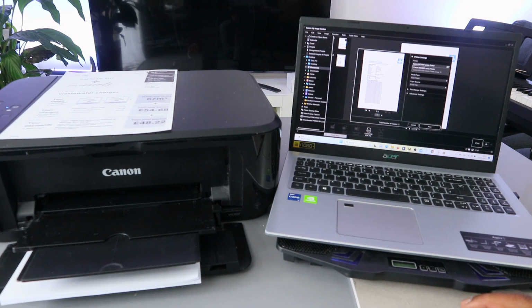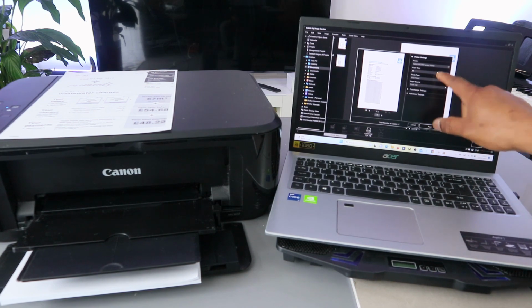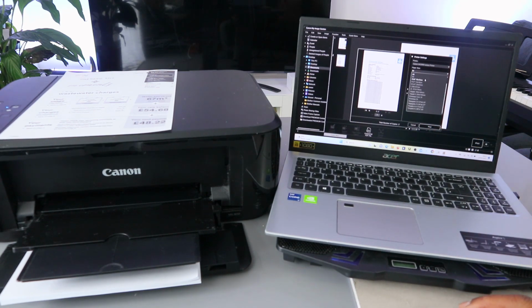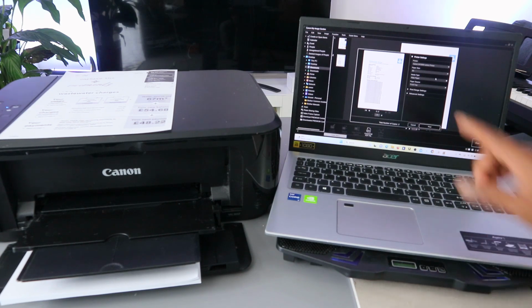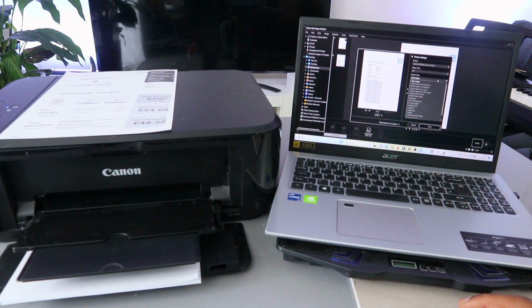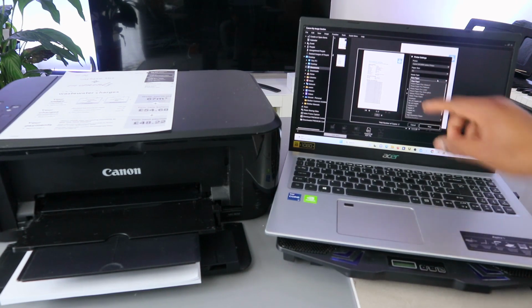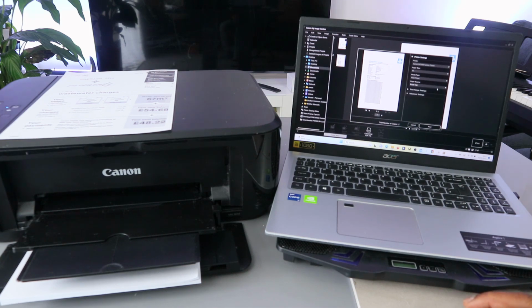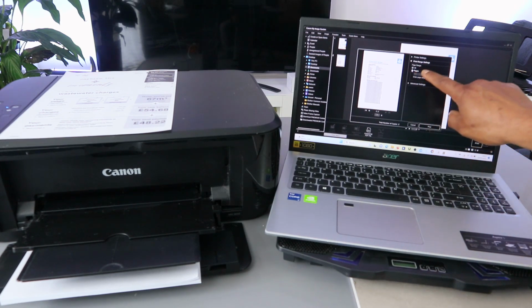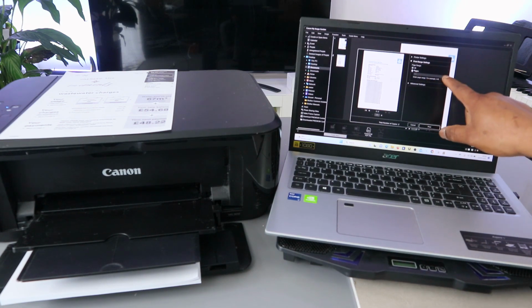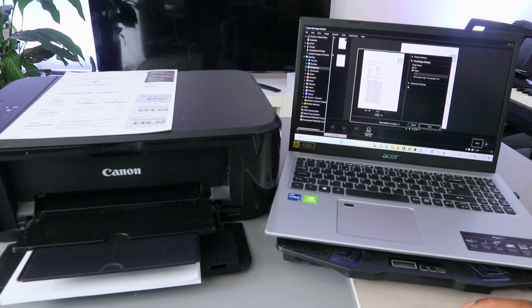This is the MG3650 series. Select on it, then select paper size A4, then media type is plain paper. If you have photo paper or hagaki or envelope, then you need to select that particular one. What we have here is plain paper. Another thing is to select page range. It gives you the option to select all, or a particular page, 1 to 2, or page 1 only.